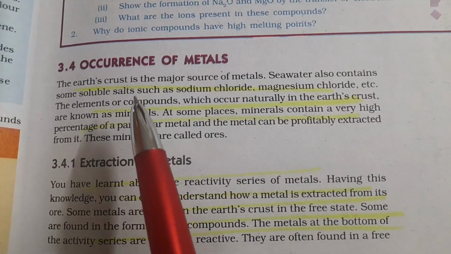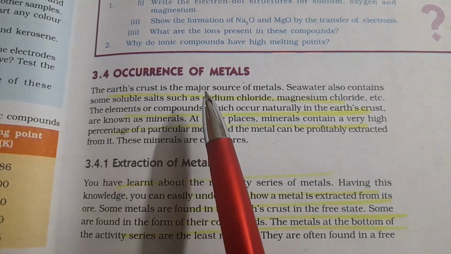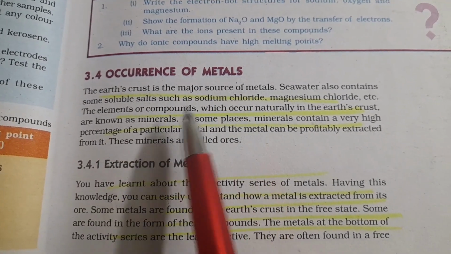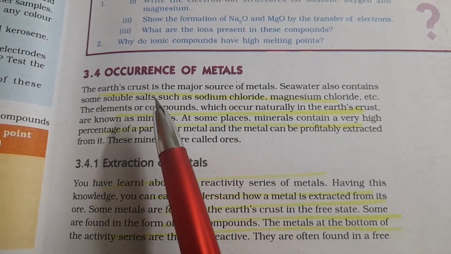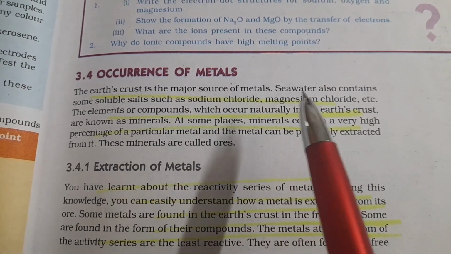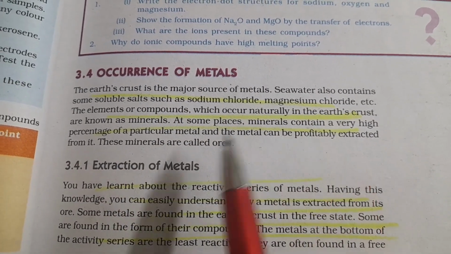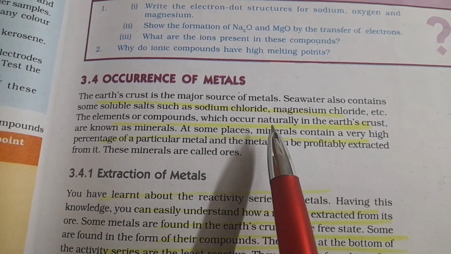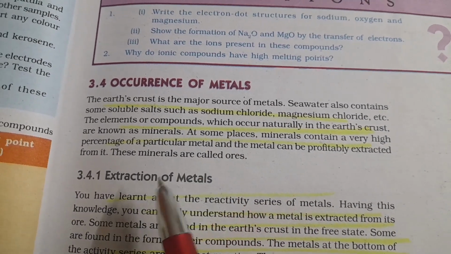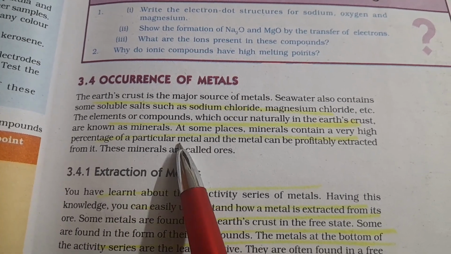First of all, we will see in what way metals can occur in nature. As you all know, there are so many metals in the Earth's crust. Also, seawater contains suitable salts like sodium chloride and magnesium chloride. Normally the elements and compounds which you can see in the crust of the Earth are known as minerals.